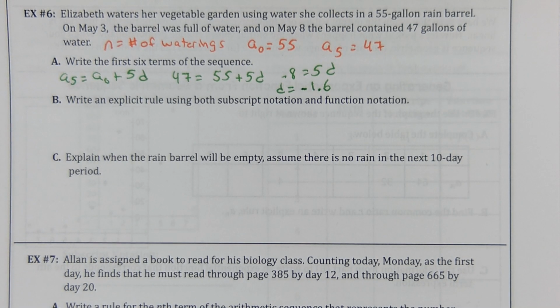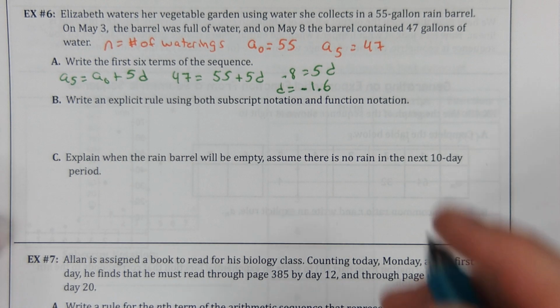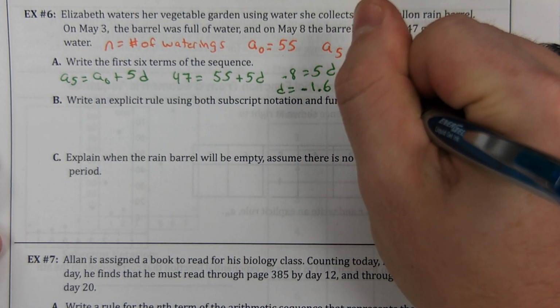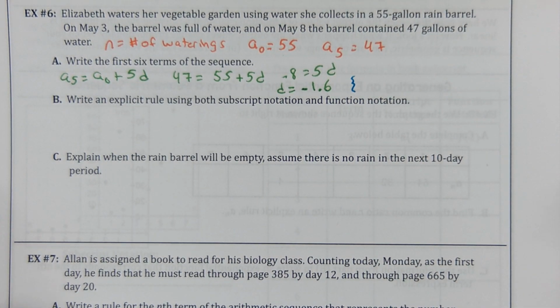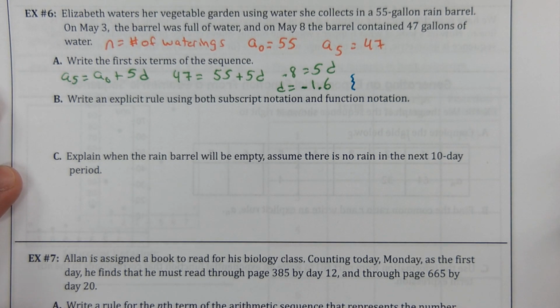So is 55 going in my list of first 6 terms? No, it is not, because it's representing A sub 0. The first term then is 55 minus 1.6, which is going to be 53.4.